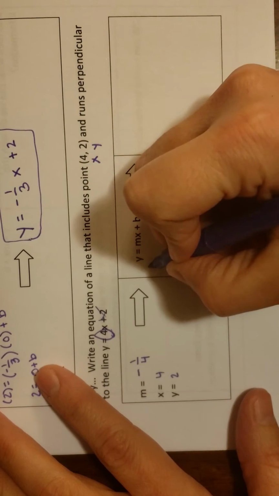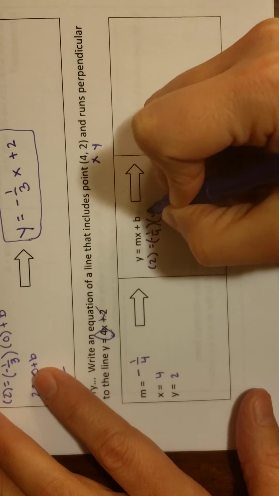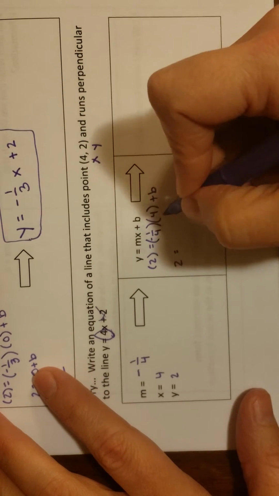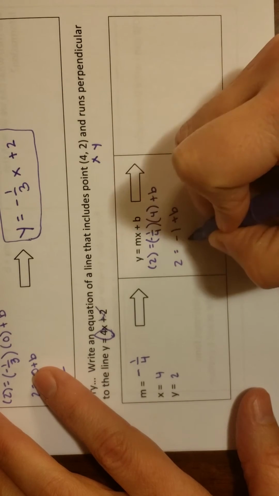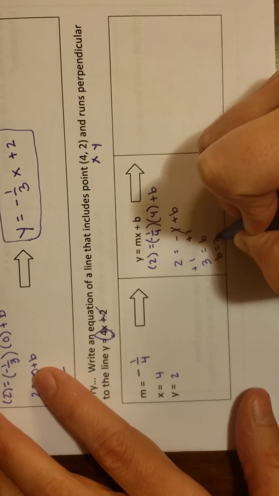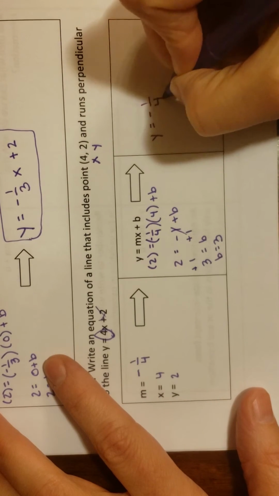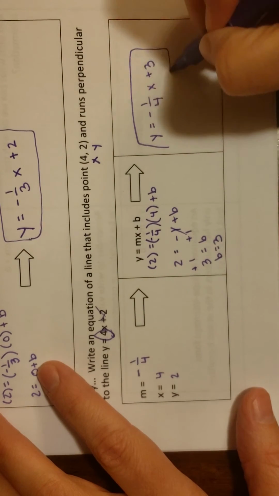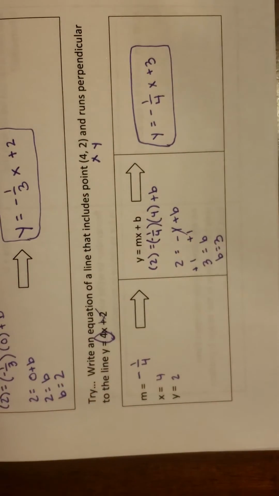And then hopefully this is starting to feel automatic for you. We've done it quite a few times, and we're just solving for b. 4/4, I hope you got that, is 1, but it's negative. So b is 3. And so you can write your equation, dun-dun-dun, y equals negative 1/4 x plus 3. It makes sense. Perpendicular lines, one's going to have a positive slope, one's going to have a negative slope. So this is positive, this is negative.